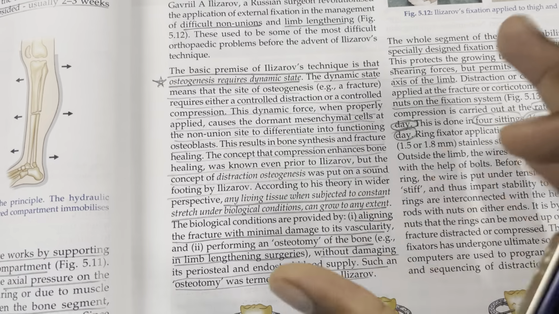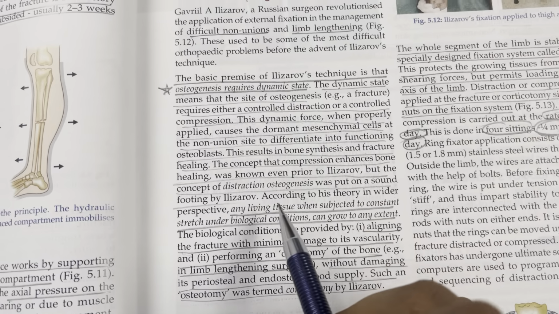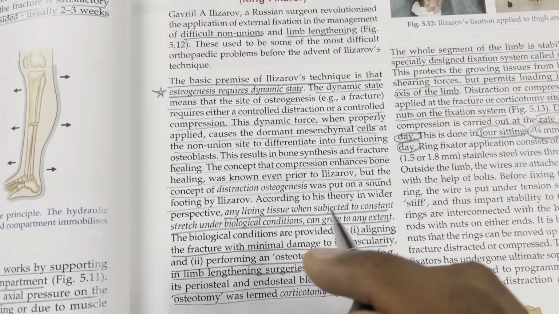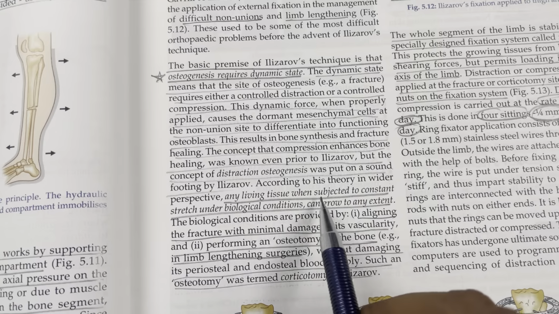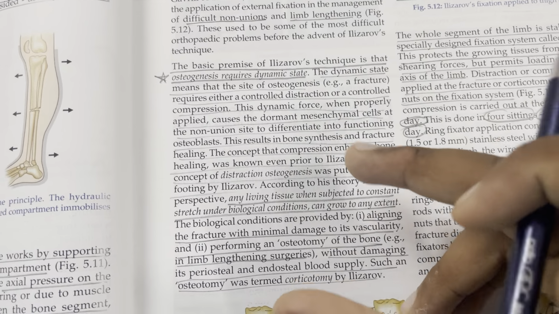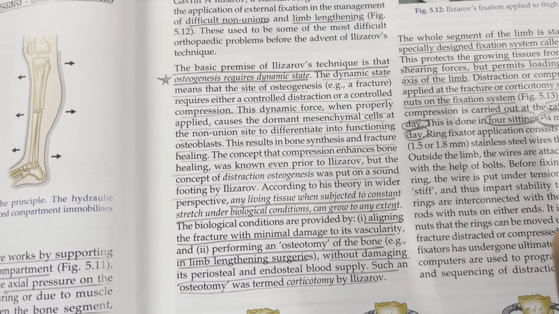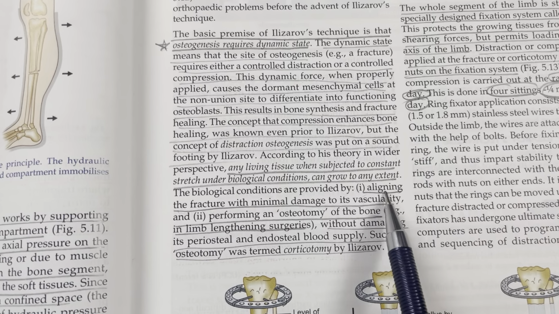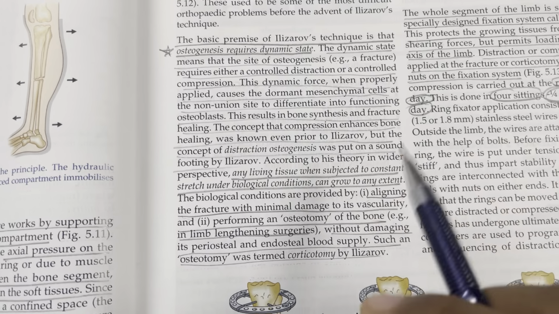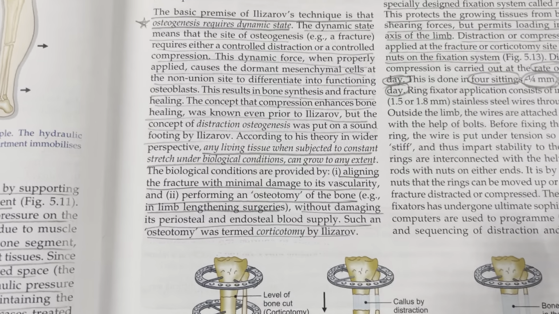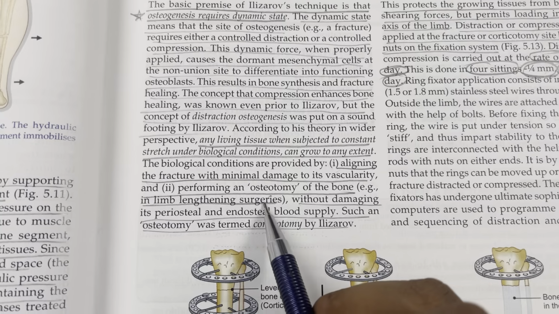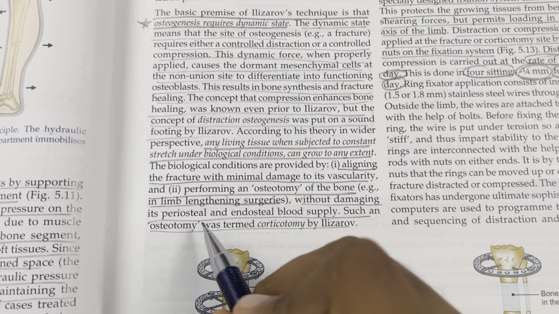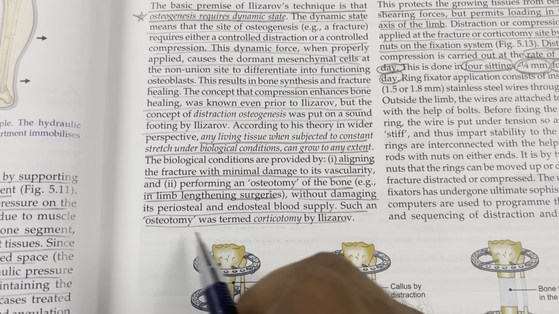The concept that compression enhances bone healing was known even prior to Elizarov, but distraction osteogenesis, he was the one who stressed on it. According to this theory, any living tissue when subjected to constant stretch under biological conditions can grow to any extent. The biological conditions are provided by aligning the fracture with minimal damage to its vascularity, so respecting the fracture biologically, and then performing an osteotomy of the bone, especially in limb lengthening surgeries, without damaging the periosteal and endosteal blood supply. Such an osteotomy was termed corticotomy by Elizarov.